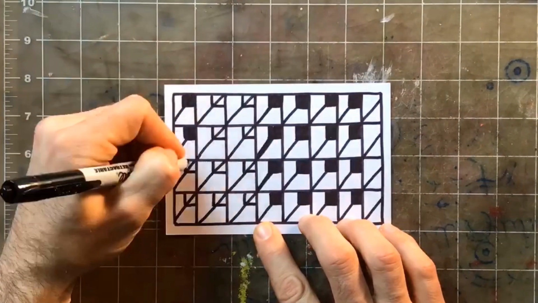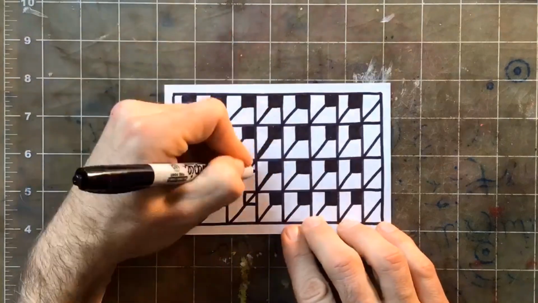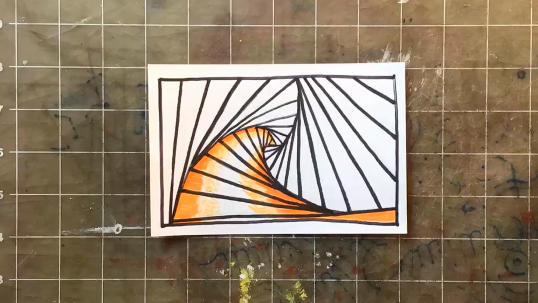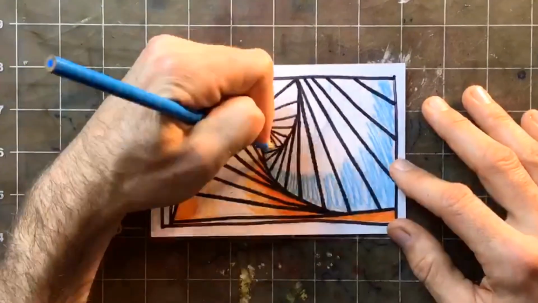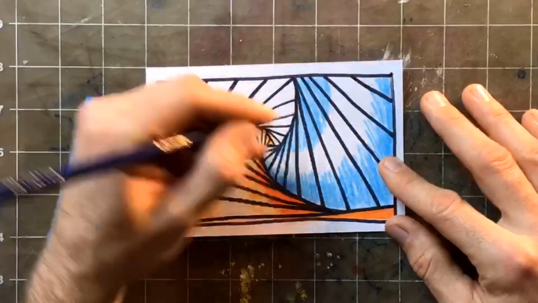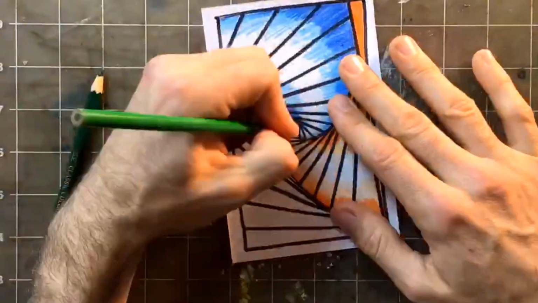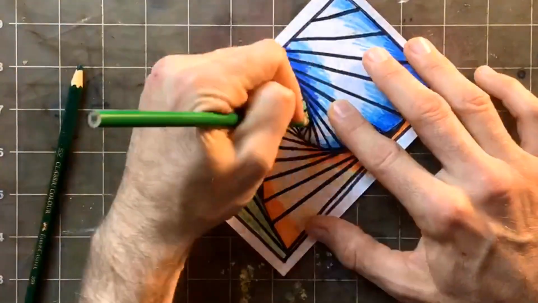So during these projects, I hope you have fun learning how to create these illusions and also how to add to them the kind of colors you want to really make those optical illusions pop out.